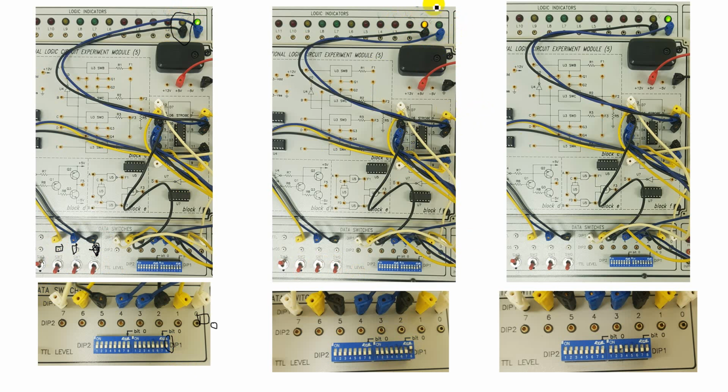Similarly, you can verify that for the same selection input 0 0 0, if I change any other input, there is no change. It's still 0 here. Why? Because my D0 here is 0. So by changing this bit, nothing is changed, because 0 0 0 is going to select only D0, nothing else. This is how you are going to verify it.